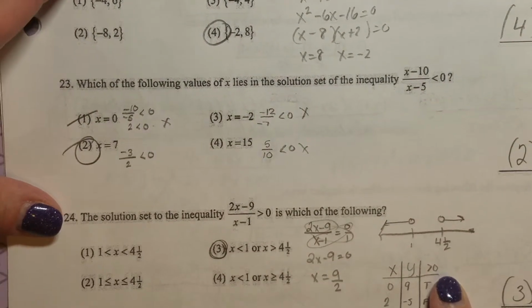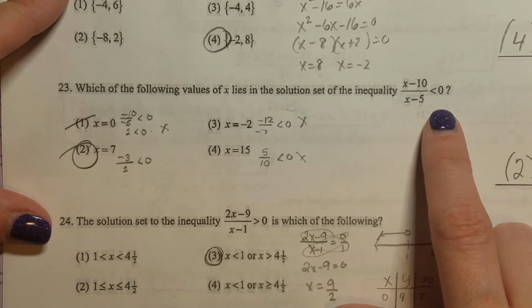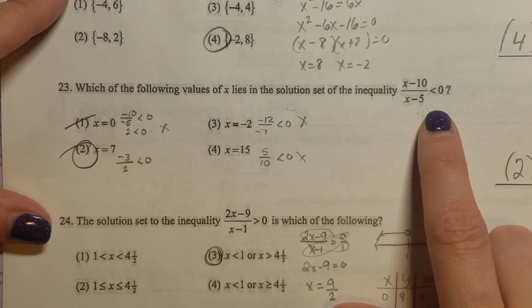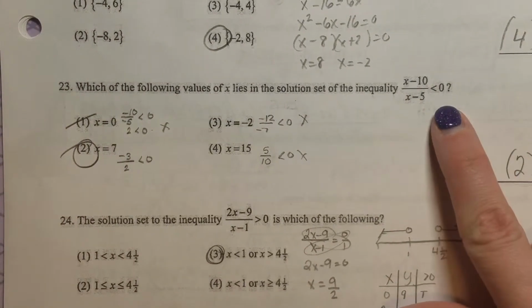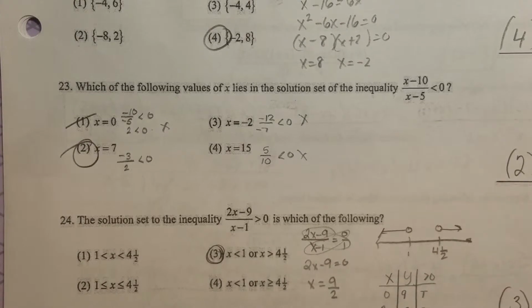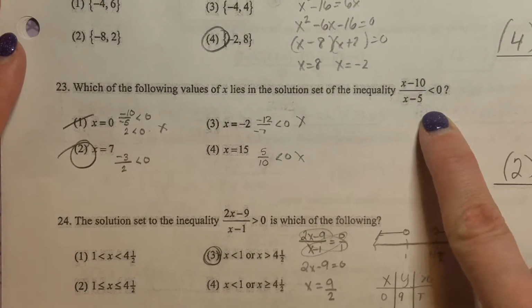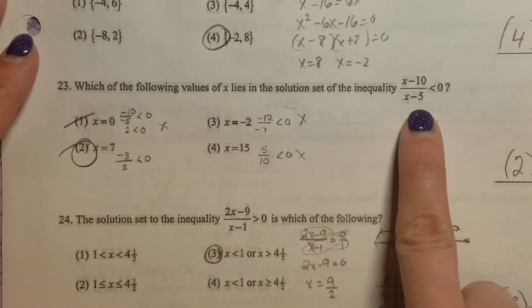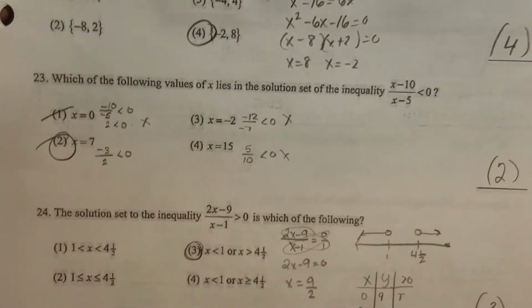Number 23. In this question we have an inequality. I could have solved this by finding the zeros, finding the undefined values, graphing the number line, looking at the calculator, seeing where it's less than 0, and then graphing it to see which one was in that solution set. But because this is a multiple choice question, I just substituted the values in to see if it was true or false. So 2 was the only one that ended up being a true statement and in the solution set.